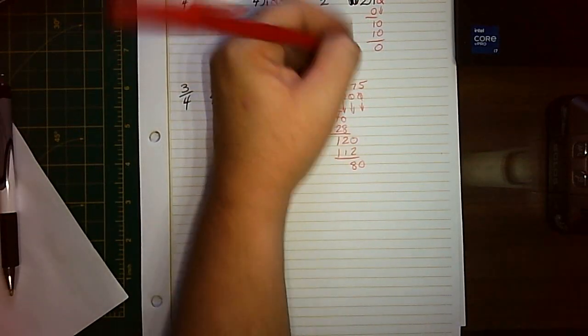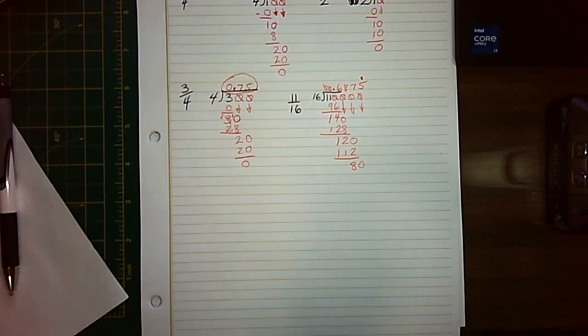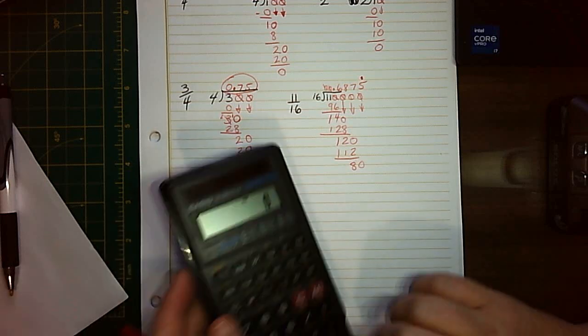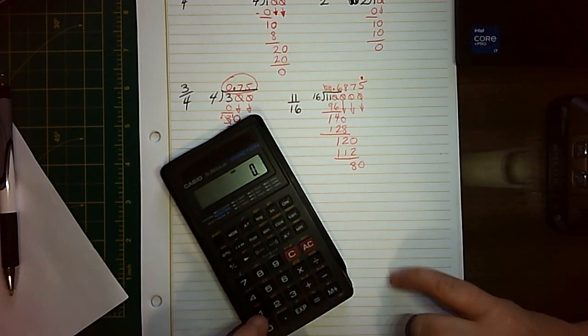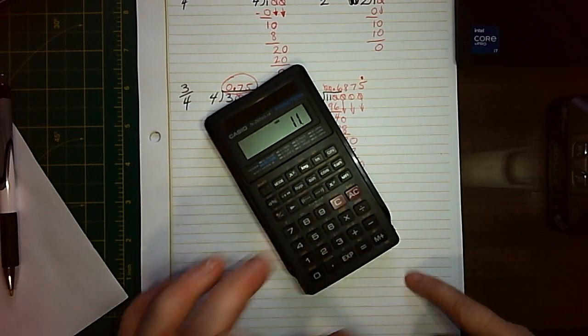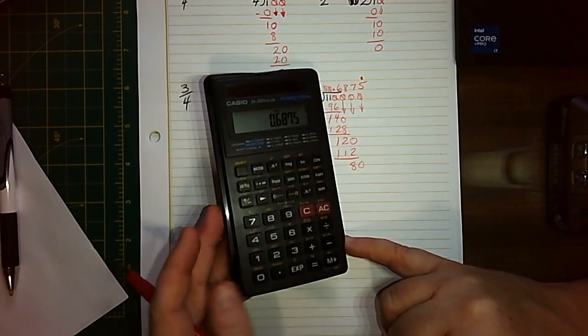So a lot of times, instead of writing them all down, it was taught to me to put a dot on top of the remainder. But just for shits and giggles, I want to check this one out. 11 divided by 16. Okay, all right, so we were all right.